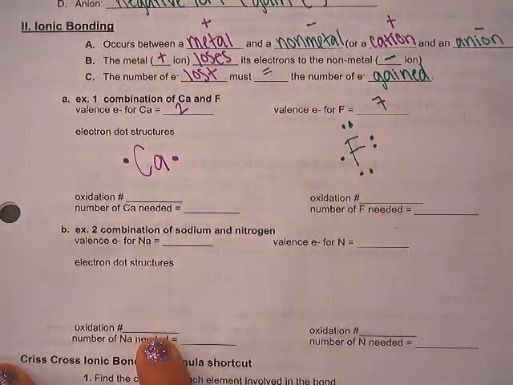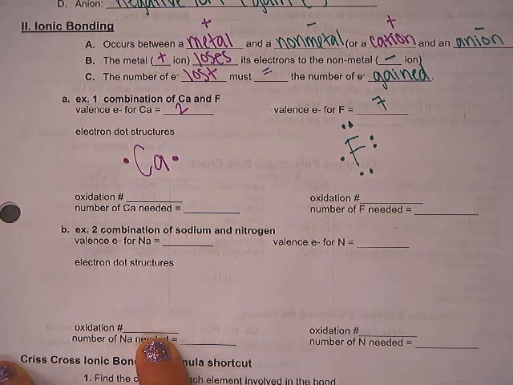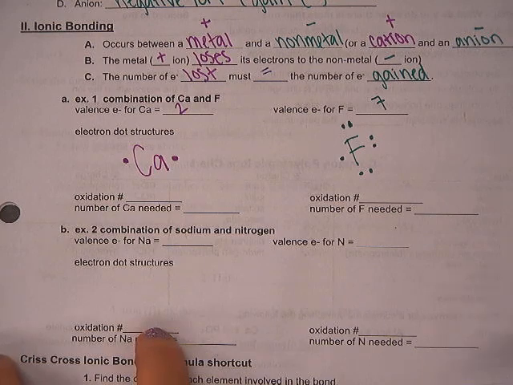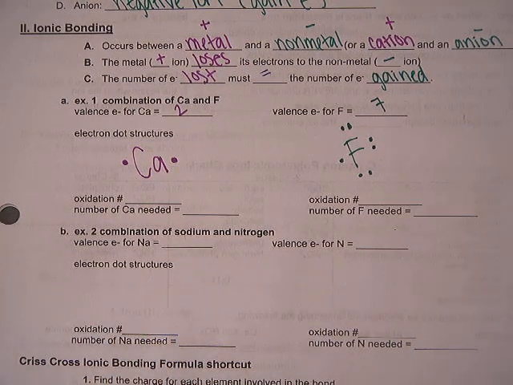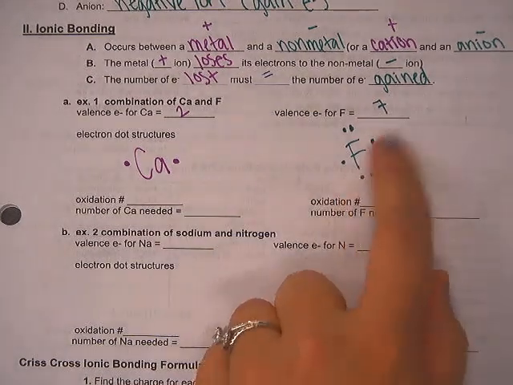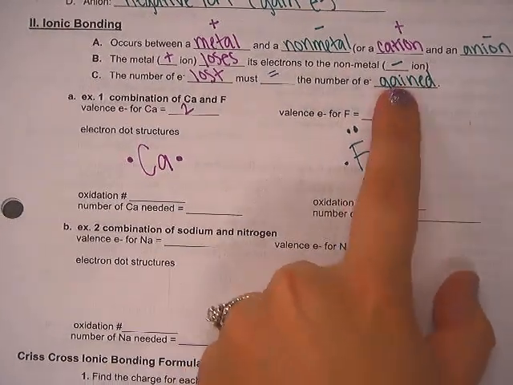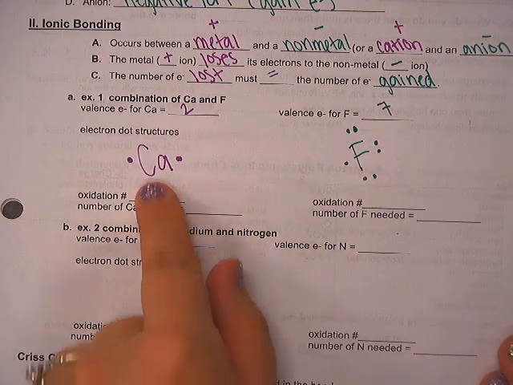Fluorine is going to have 7, but each of them have the goal to become stable and to have 8 valence electrons. Since one wants to lose electrons and the other wants to gain electrons, they can help each other out, and that's exactly what's going to happen. So let me grab this. So fluorine wants to gain electrons. That's why I drew it in green, because it's an anion, and calcium wants to lose electrons.